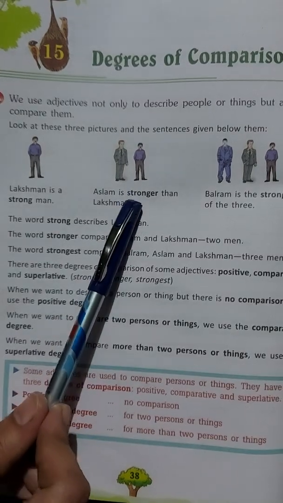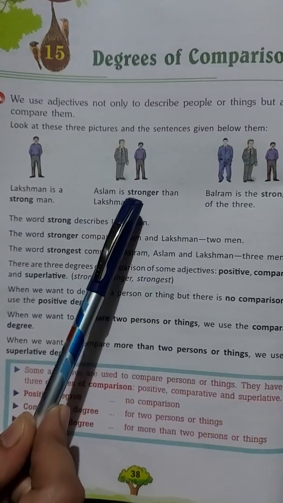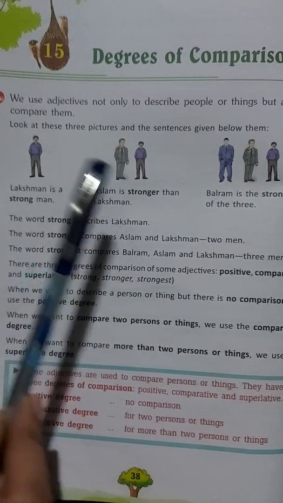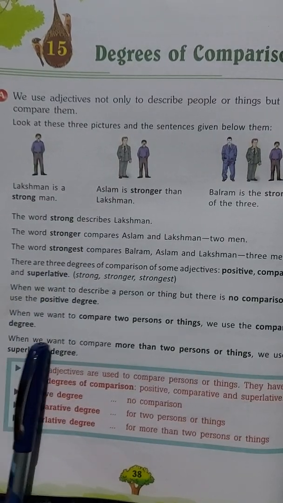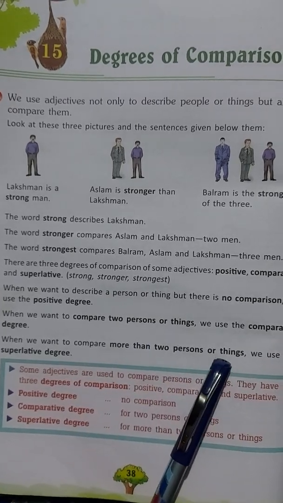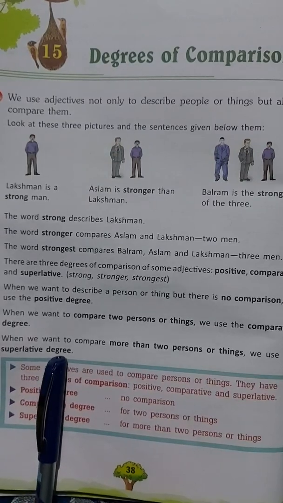So children, stronger is the comparative degree and it is used for comparing two persons or things. Next, when we want to compare more than two persons or things, we use the superlative degree.